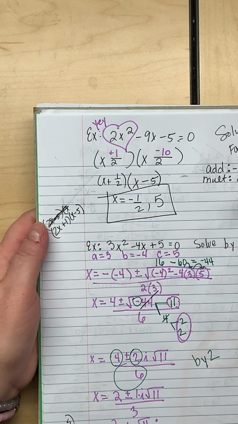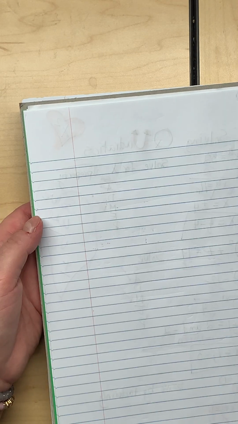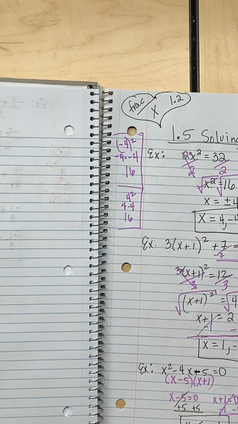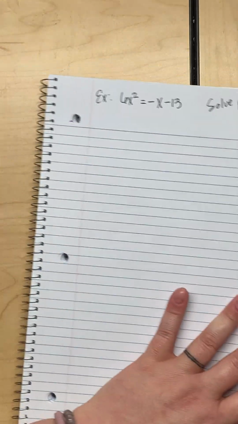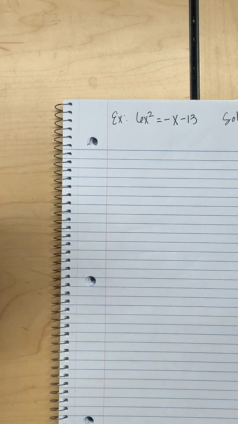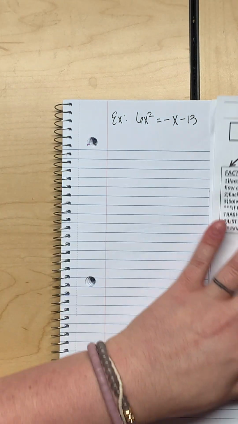So there are some problems that you can factor. There are some problems that you can use the square root property. And then there's the other problems where we use the quadratic formula. In general, you can use the quadratic formula for anything. Okay, so let's look at my how-to steps.